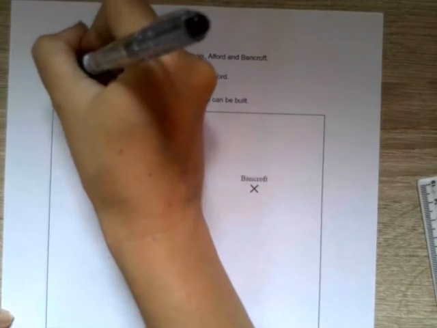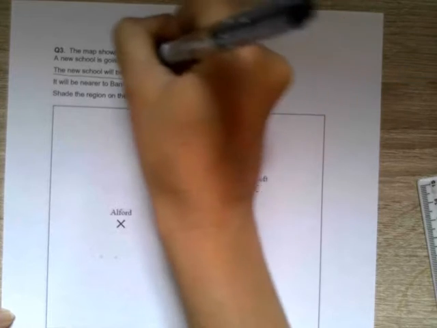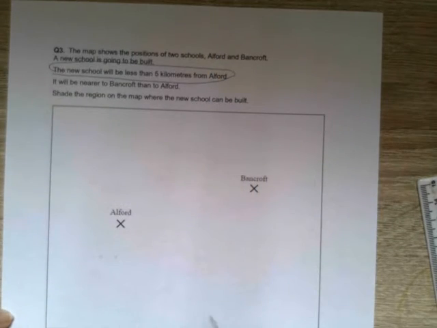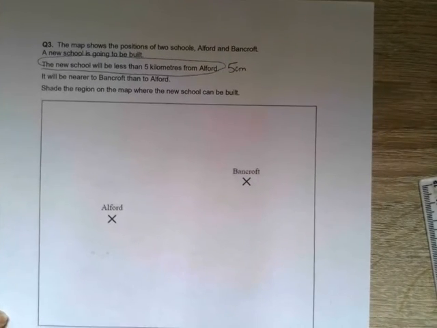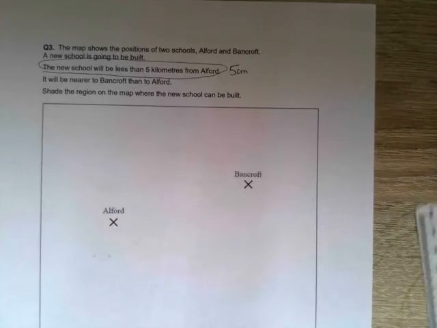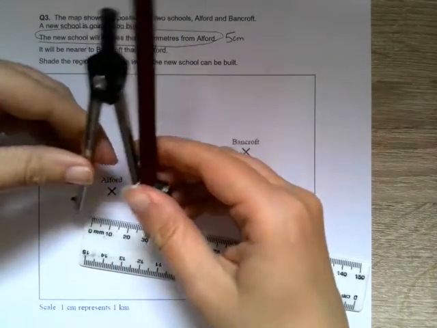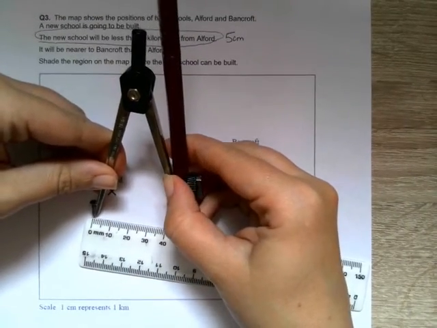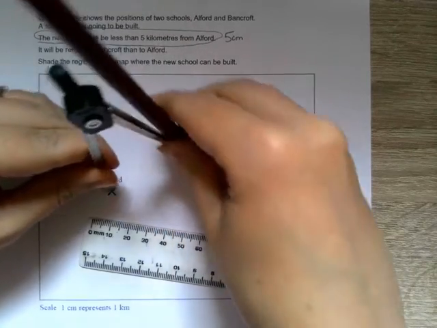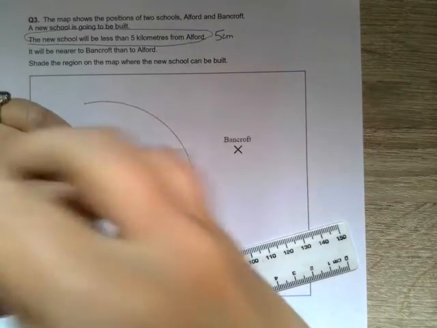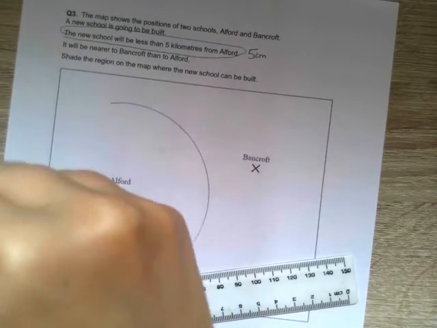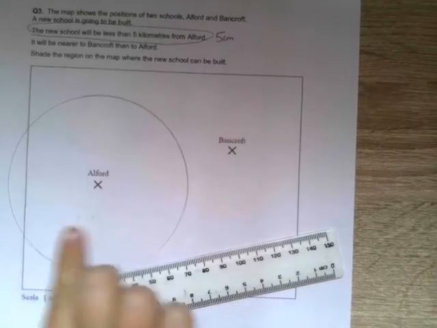So let's look at this bit here. So it needs to be less than 5 kilometres from Alford. So our scale is 1 centimetre to 1 kilometre. So I'm going to do a 5 centimetre circle around Alford like that. So 5 centimetres, just like that. And it needs to be less than 5 centimetres. So that means it's going to be inside of this circle. So I know it's going to be inside of here somewhere.